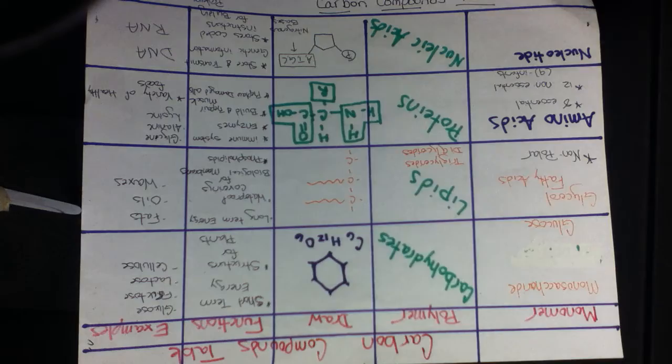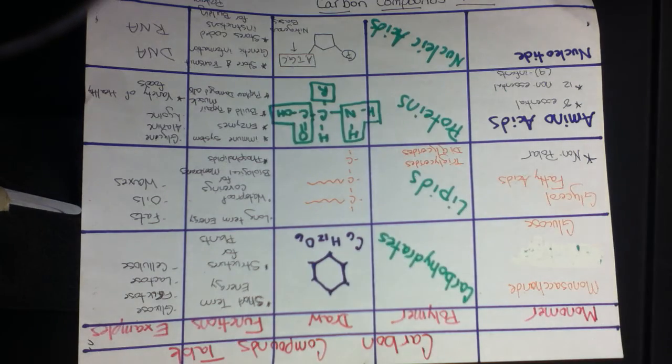So again, pause, rewind, do what you have to do to get the information from this table down. This is also a short answer question on your test.